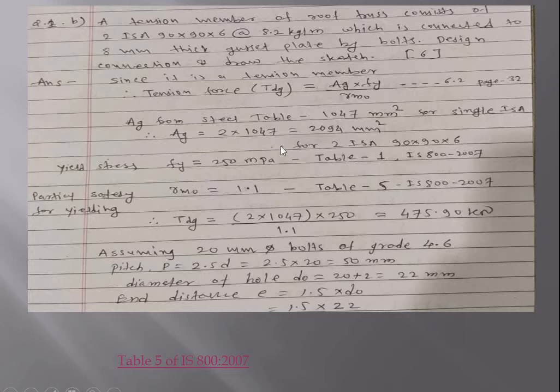Fy is 250, then Ag, the gross area, we have to refer to the steel table. From the steel table, the area for a single angle section is given as 1047. Two angles are given in the problem, so 2 into 1047, which is 2094, the area for the double angle section 2 ISA 90 by 90 by 6. Yield stress is 250 MPa, table 1. Gamma m0, the partial safety factor, is 1.1 from table 5 of IS 800:2007. Then Tdg is equal to 2 into 1047 for the area of two angles, times 250 by 1.1, which comes out to be 475.9 kilonewton. Now we are going to assume the diameter of bolt.